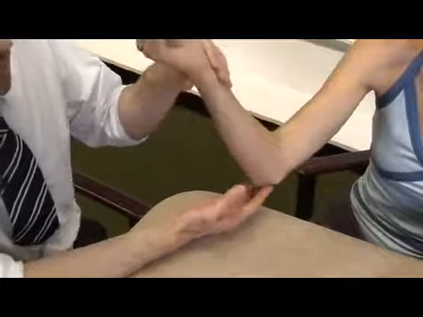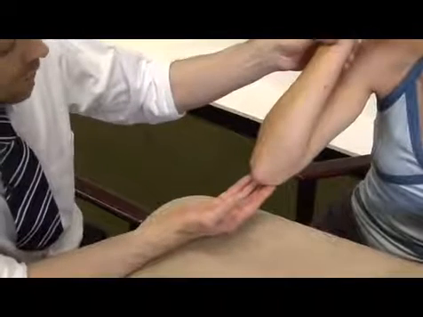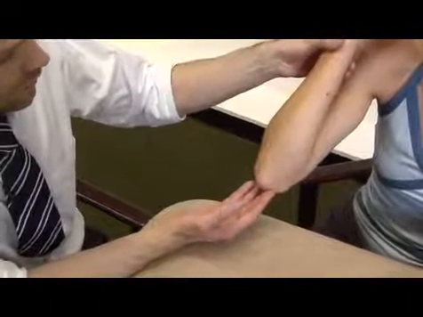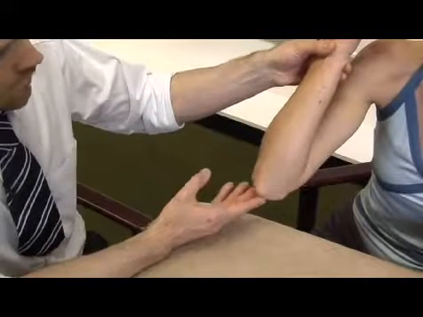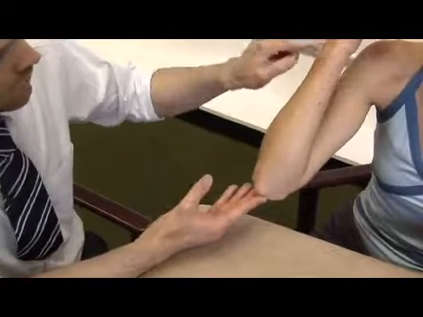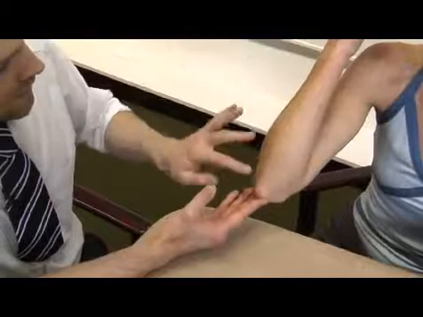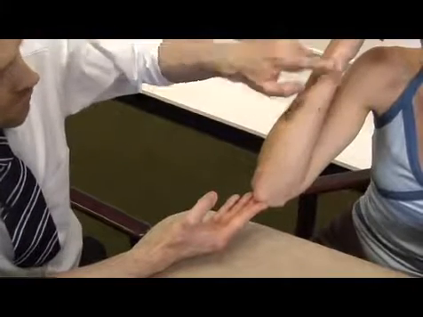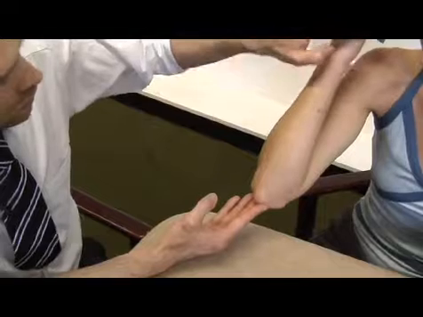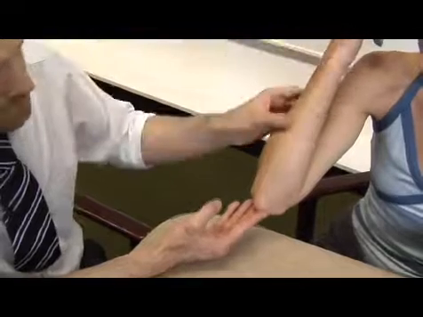You should also perform a flexion test at the elbow, which will compress the ulnar nerve, and you should maintain the wrist in extension to ensure that the carpal tunnel syndrome symptoms aren't reproduced. And if this is positive, the patient will get tingling in the ulnar nerve distribution of the forearm and the hand.